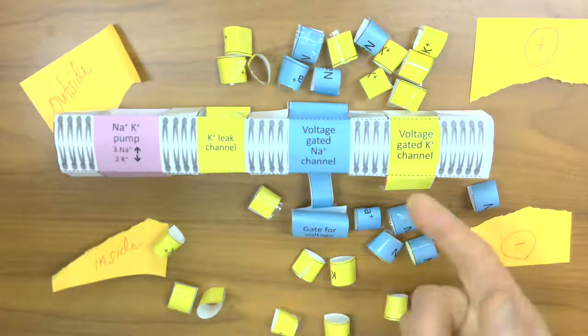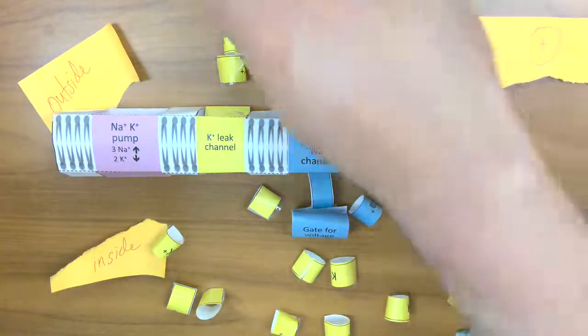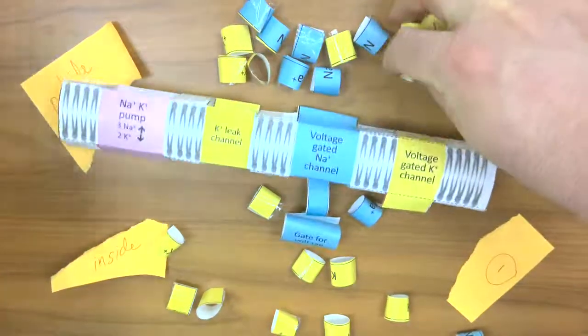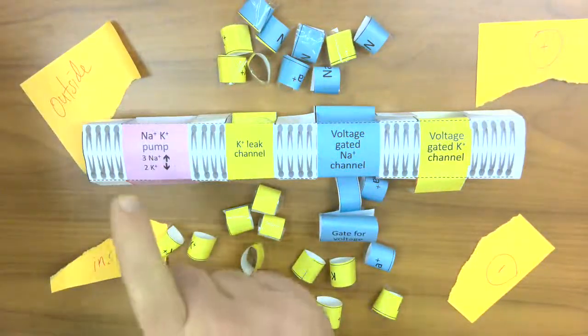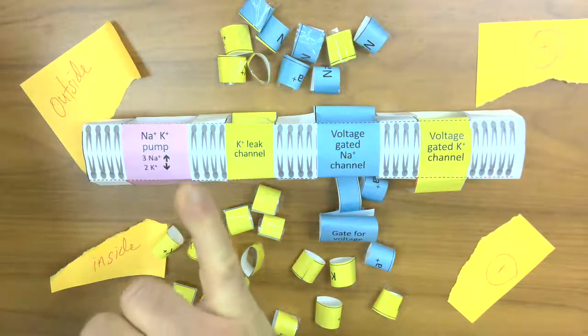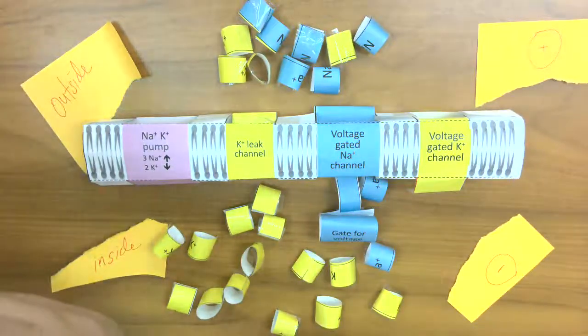So how do we get the gradients reestablished? How do we get sodium back out? How do we get potassium back in? Well, luckily we've got a protein for that. That's the sodium potassium ion pump. So this pump is always working and it's moving sodium out, potassium in to help reestablish these gradients so we can keep sending electrical signals.